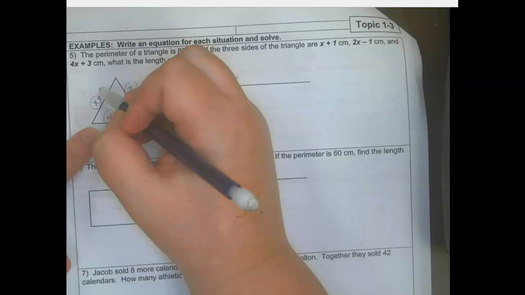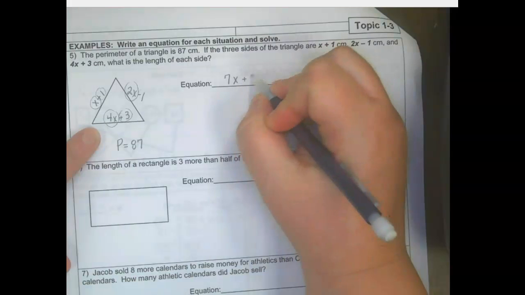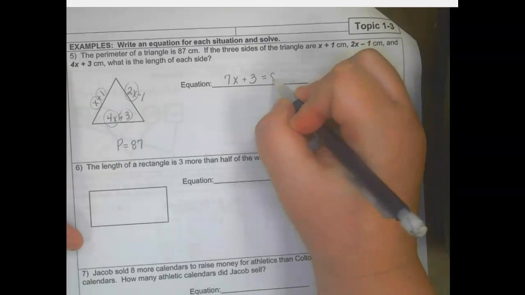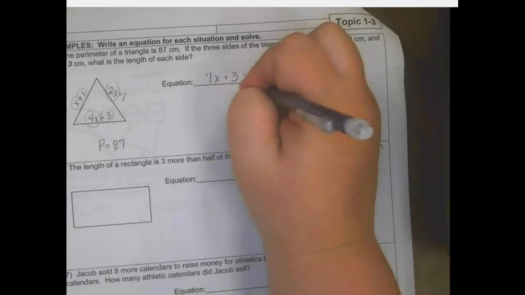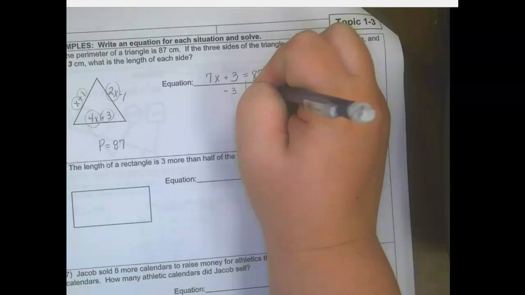And then I have 1 plus 3, which is 4, minus 1, gives me a positive 3. And those 3 sides added together equals 87. So there is my equation. So now, I'm going to solve. Subtract 3 from both sides.